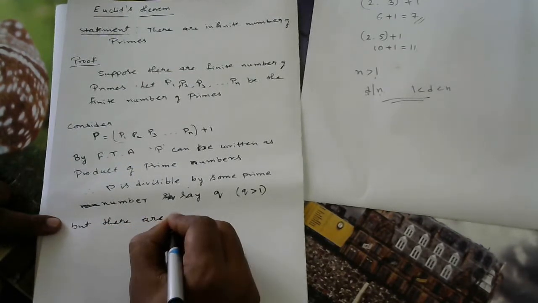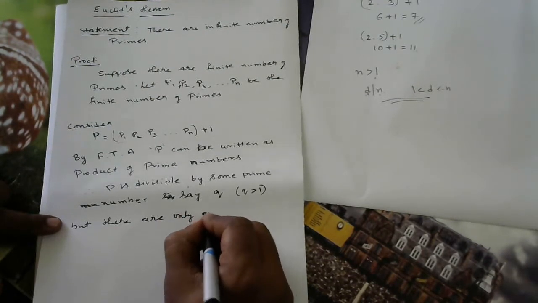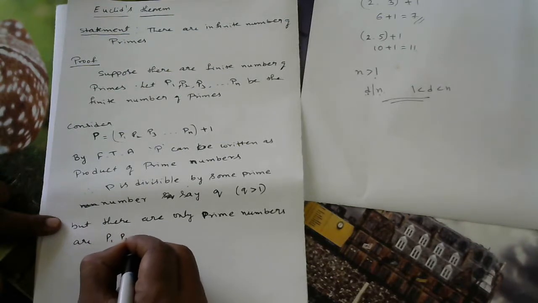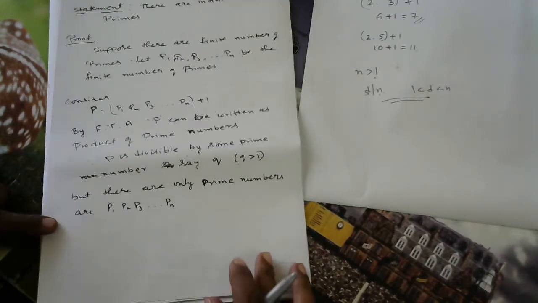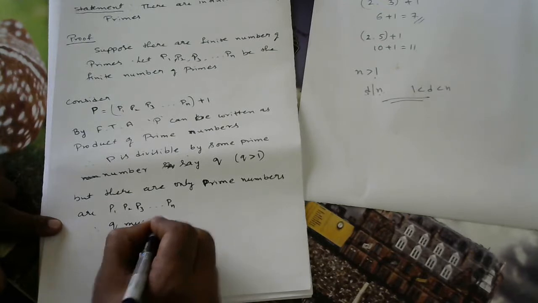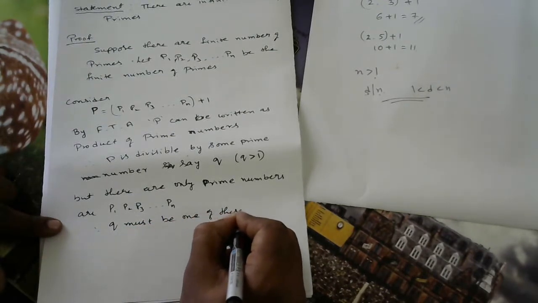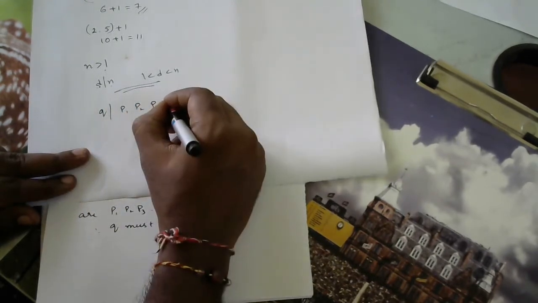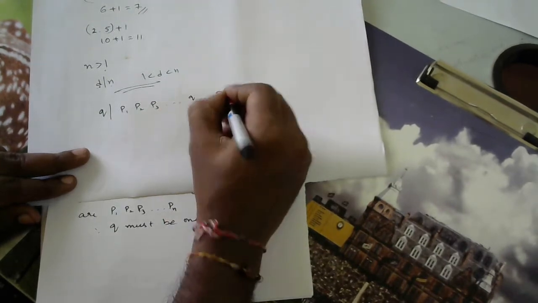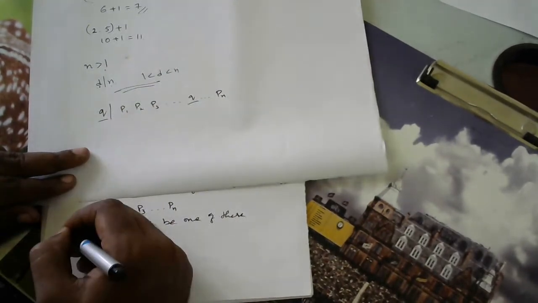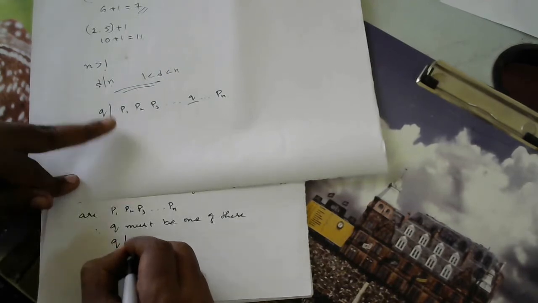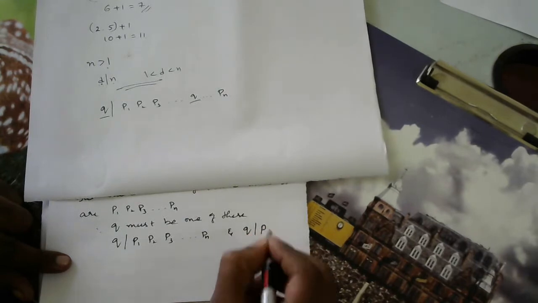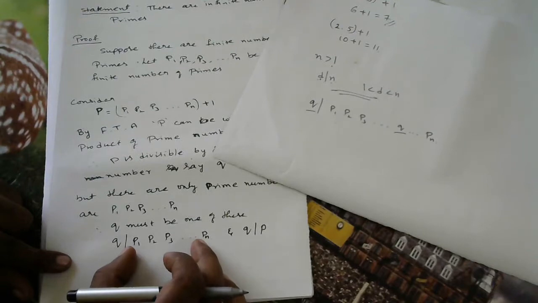But the only prime numbers are p1, p2, p3, and so on up to pn. So therefore q must be one of these. Q must be one of these means somewhere q divides p1, p2, p3, and so on; you'll get q somewhere, up to pn. So that means P is divisible by q. So that implies that q divides p1, p2, p3, and so on, pn. And q divides P, and this time it is taken as P here.